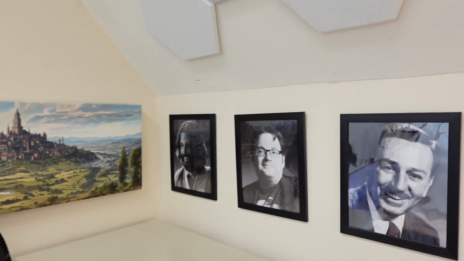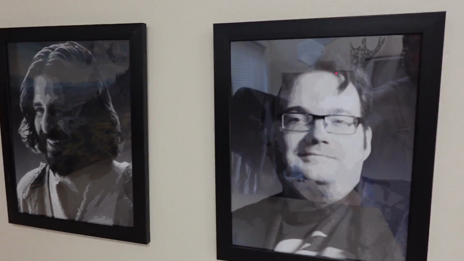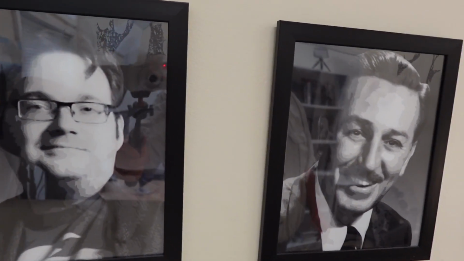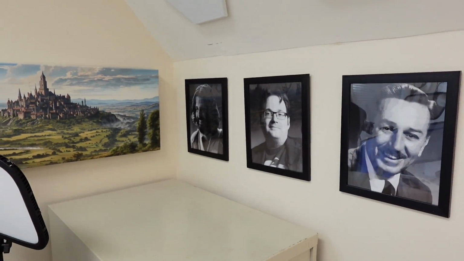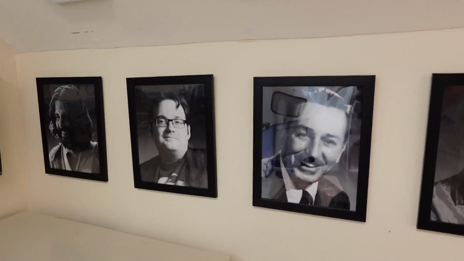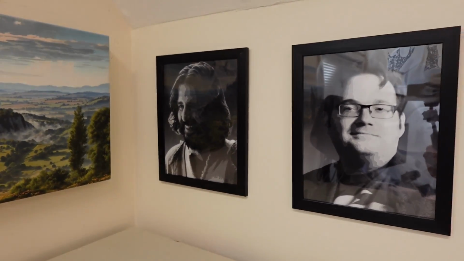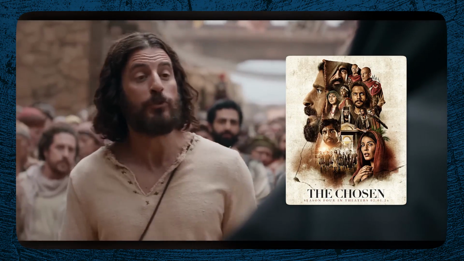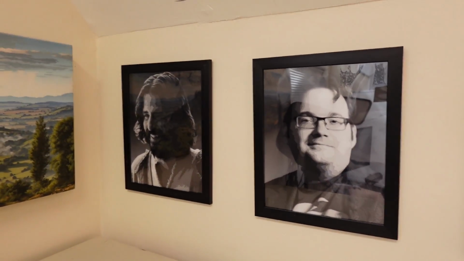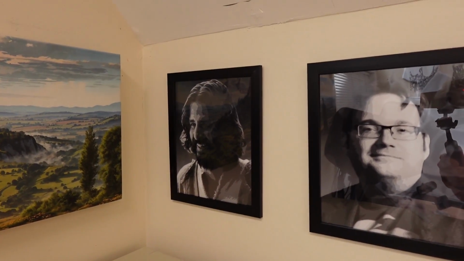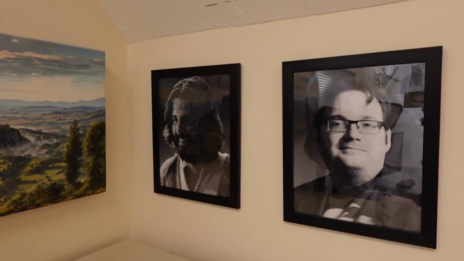A couple of people have asked me what these pictures are, and all of these pictures here that you see are my heroes. Now, I'm a religious person. If you're not a religious person, that's fine. But for that reason, I have Jesus here at the very start. Specifically, Jesus as played by the actor from The Chosen, because I just feel like he is the closest to how I imagine Jesus actually would have been.